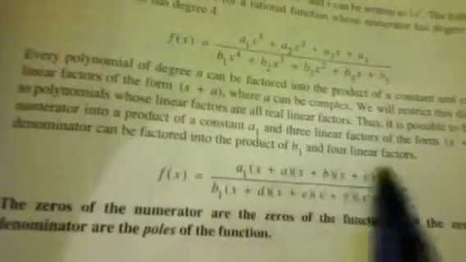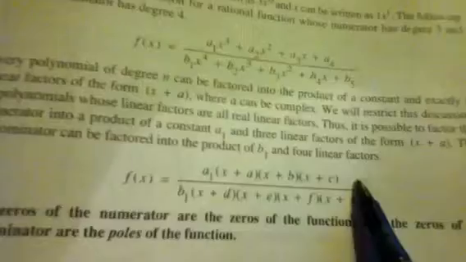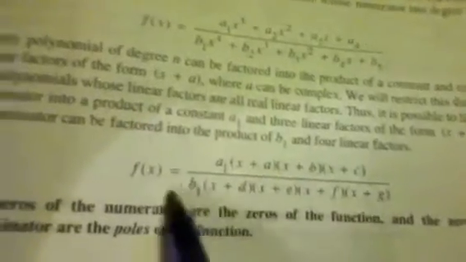Now that's the numerator. Those are the zeros, or where the graph crosses the x-axis or intersects with the x-axis. Now these down here, if you use the zero product property on this factored form down here, you're going to get asymptotes. Vertical asymptotes come from these numbers down here. Okay, so here is the basic rule that allows us to graph these things.